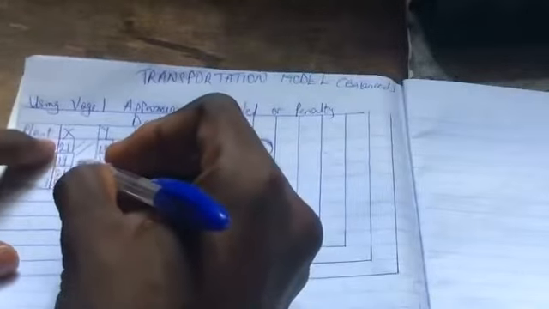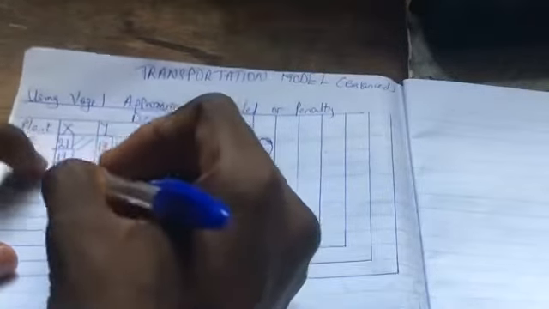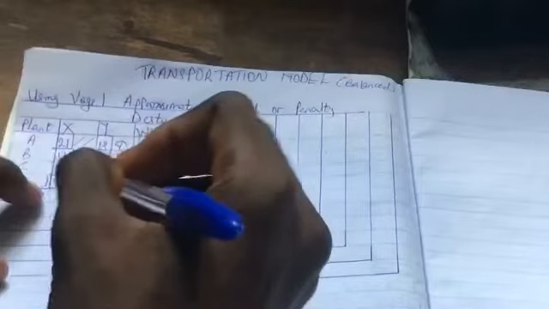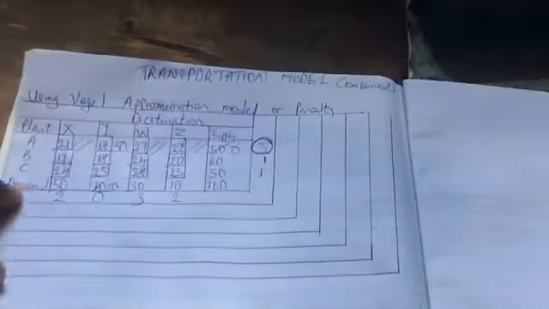So you look for another penalty table. So what's the difference? The least cost here is 19, 19 and 24. That's 5.